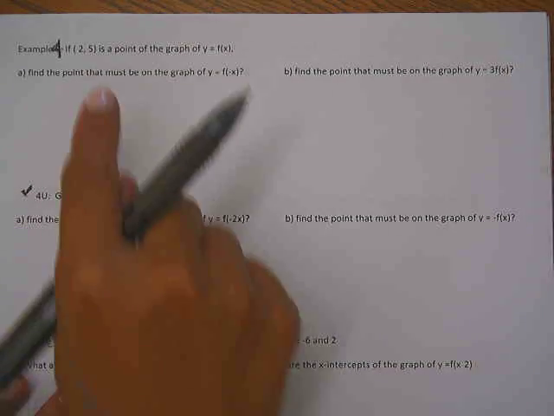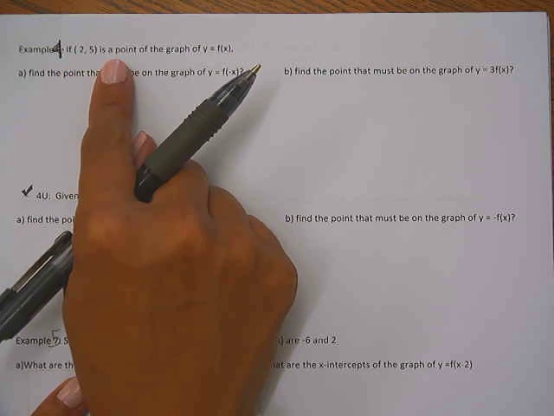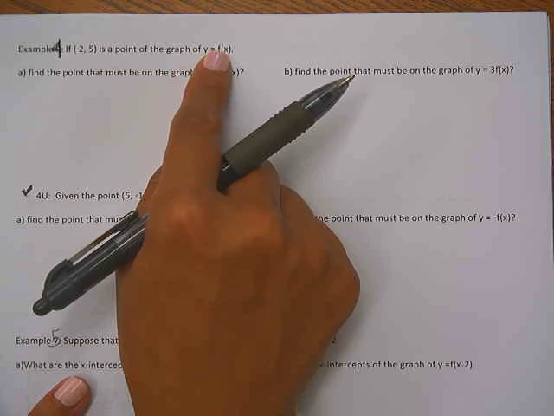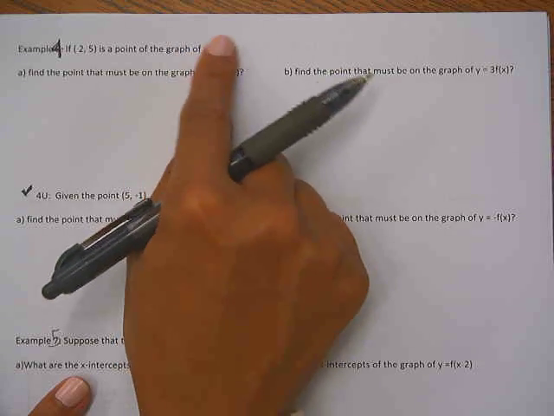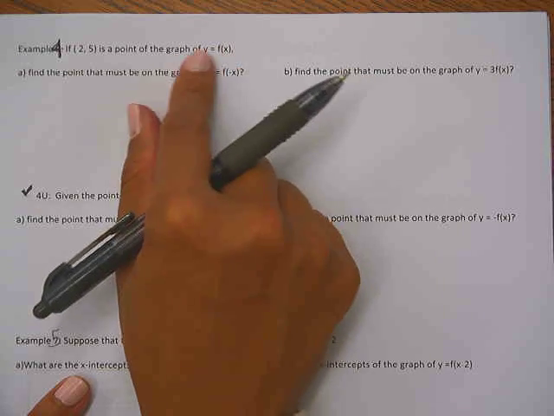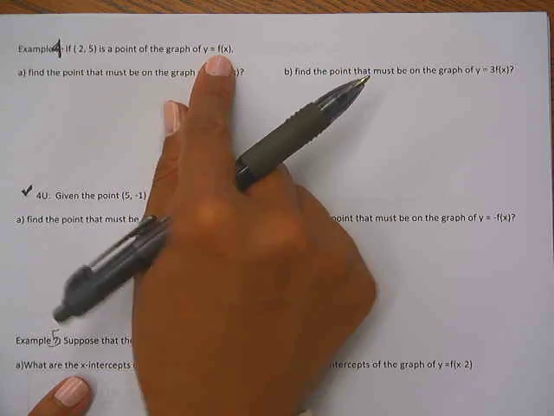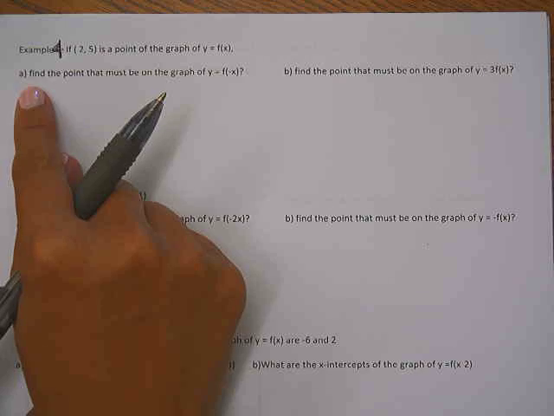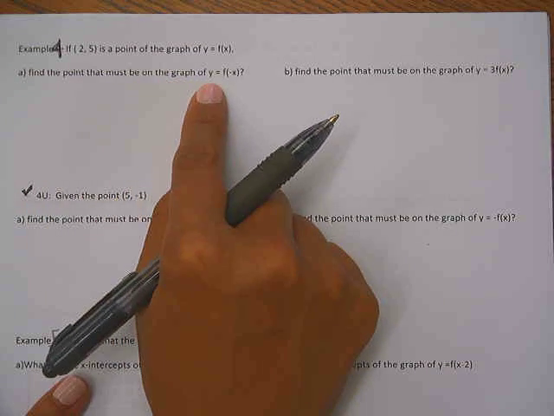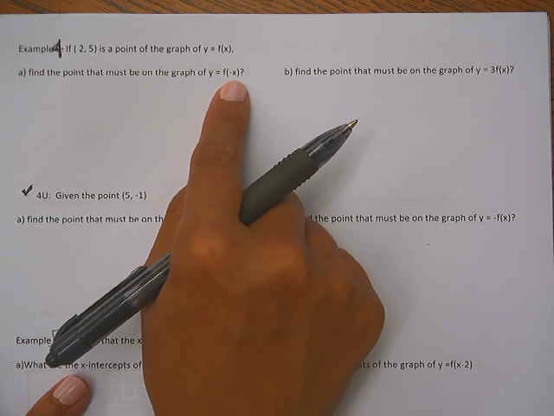If (2, 5) is a point on the graph of y equals f of x, that means any function at all. It doesn't have to be a square root, x squared, or x to the third. Any function I want to pick. Part A: find the point that must be on the graph of y equals f of negative x.